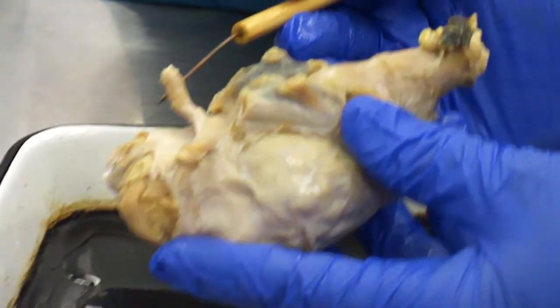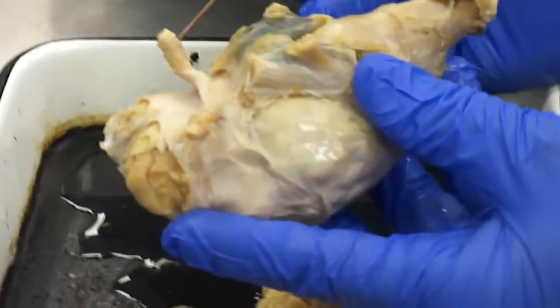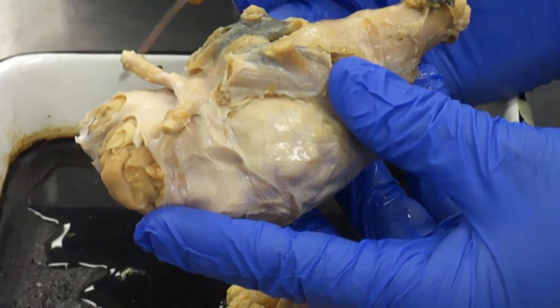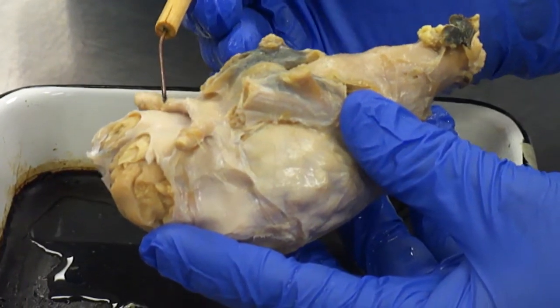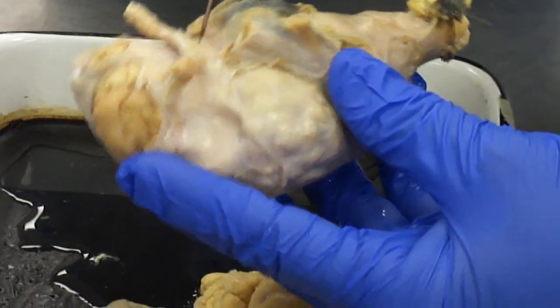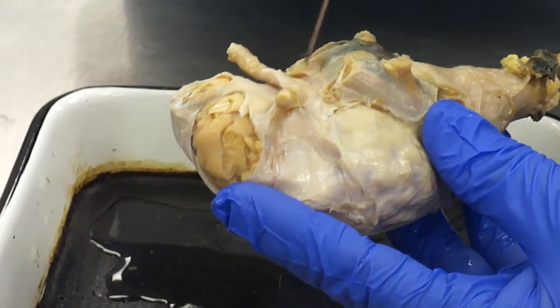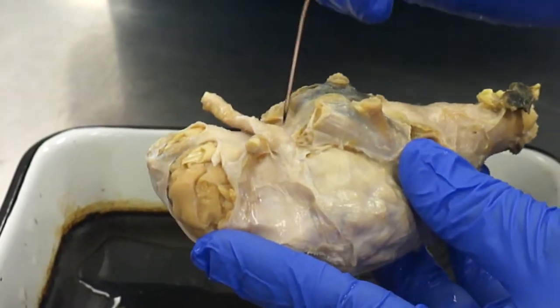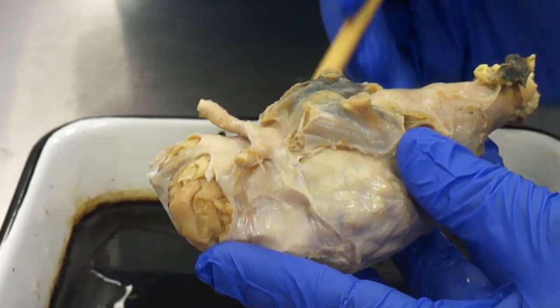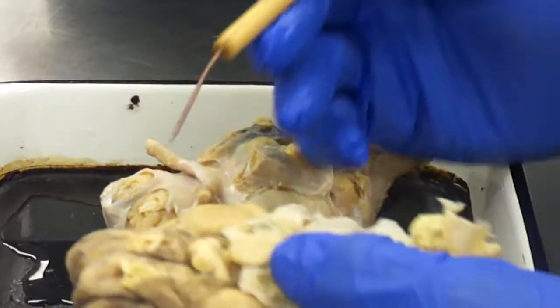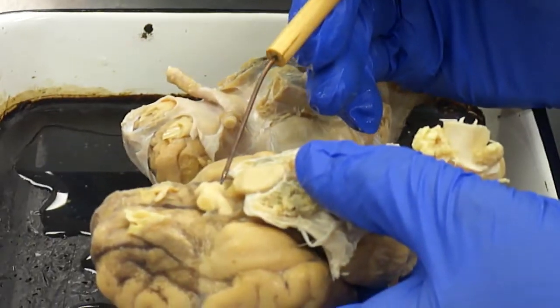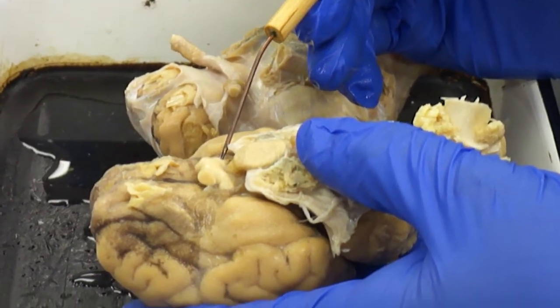Name this structure. Optic nerve. Okay, so they're coming in from the eyeballs, which are sitting out here. The optic chiasma, and then you can't see the optic tract here. It's right inside the CNS. The optic tract on this one is covered by meninges. So this one doesn't have much of an optic nerve, but it does have a good optic tract.